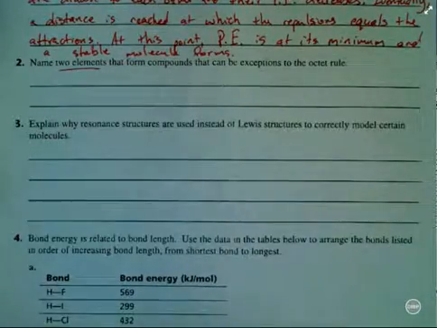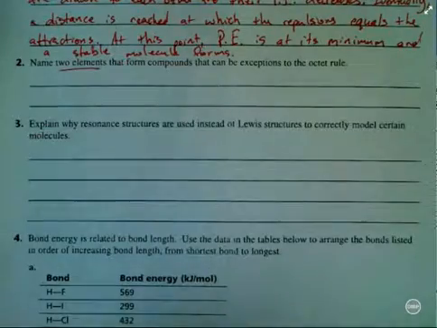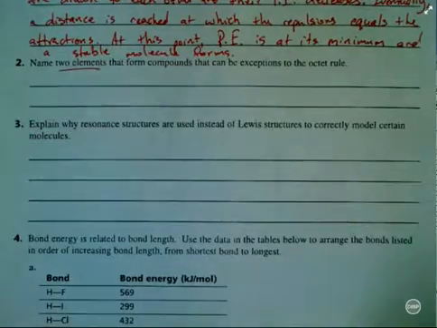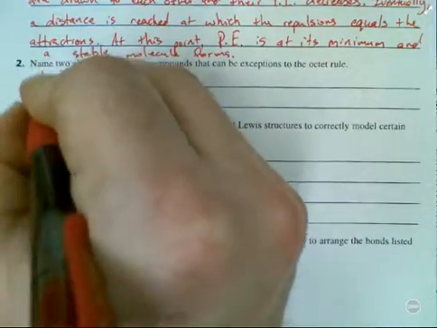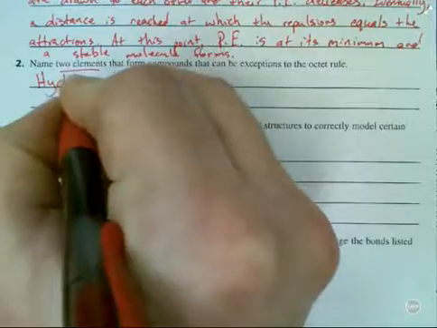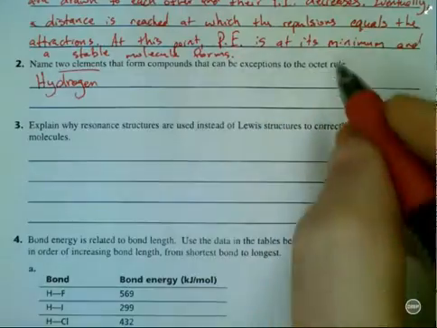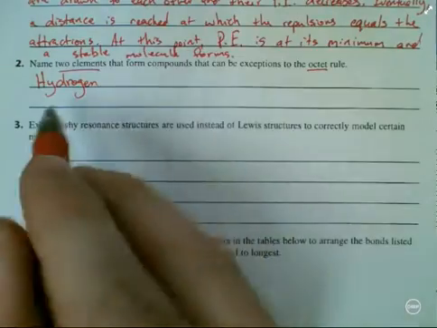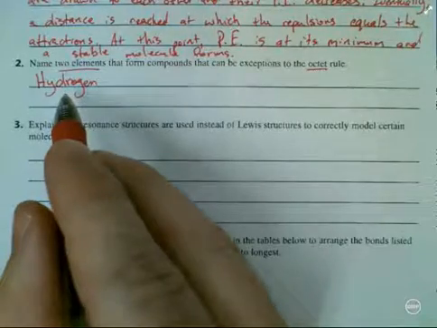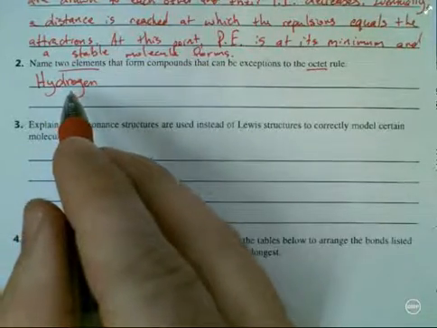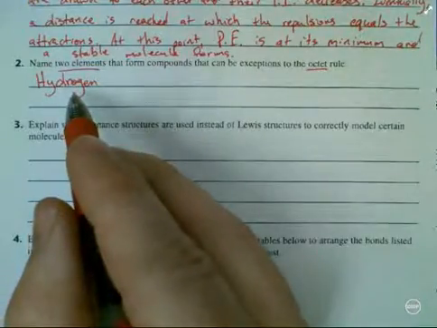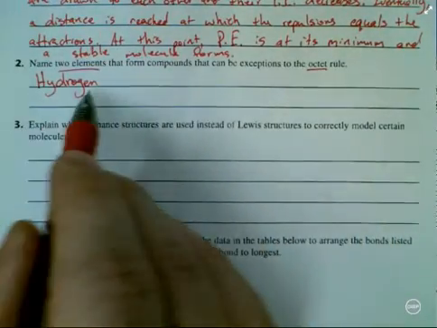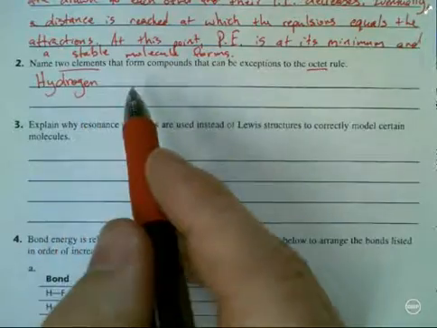Now, there are more than 2, but there are 2 specific ones that we've talked about throughout sections 1 and 2. One of them is hydrogen. It's an exception to the octet rule because n equals 1, that particular principal quantum shell, is completely full with 2 valence electrons. Only 2, right? It's satisfied with a duet. So this is an exception to the octet rule.